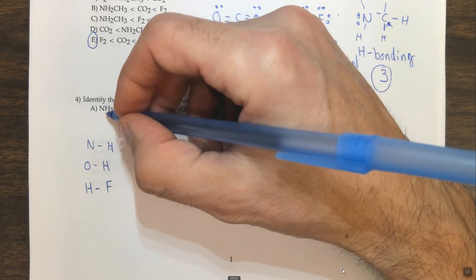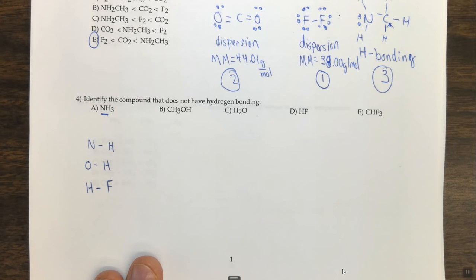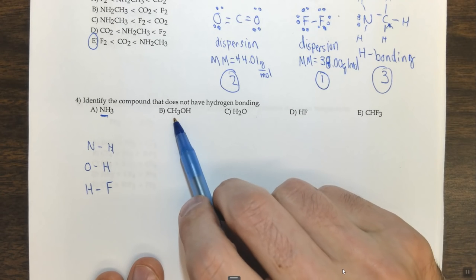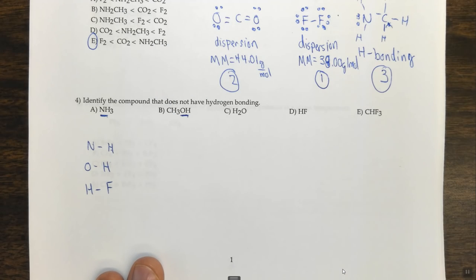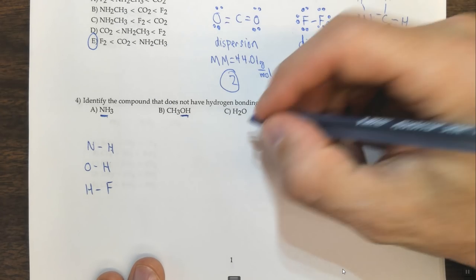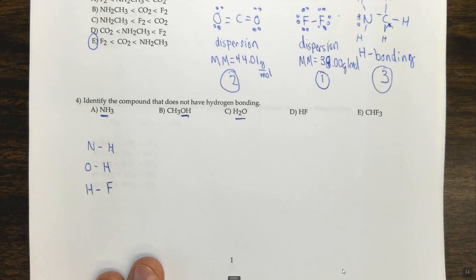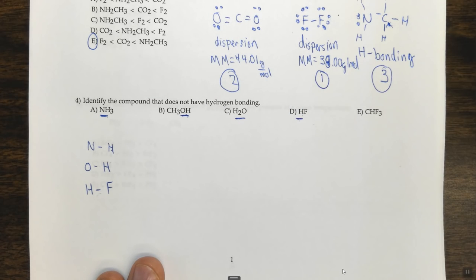If we look at NH3 ammonia, it clearly has an N bonded to an H. That has hydrogen bonding. This is methanol, found in windshield wiper fluid, among other things, and it has an OH. Water is probably the most famous compound with hydrogen bonding. It definitely has an O bonded to an H. HF is the example, so that has an H bonded to an F.